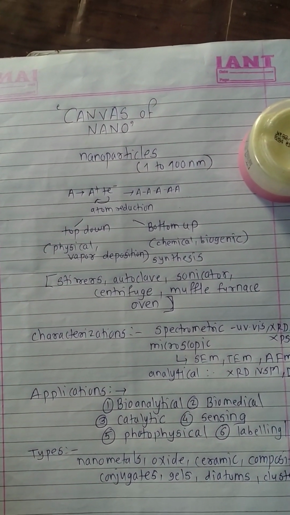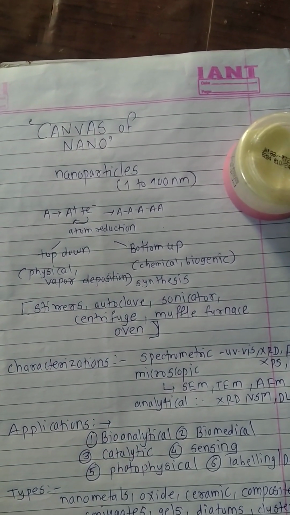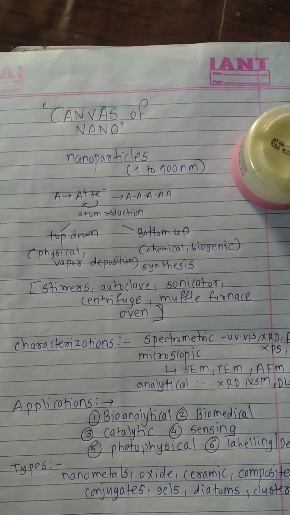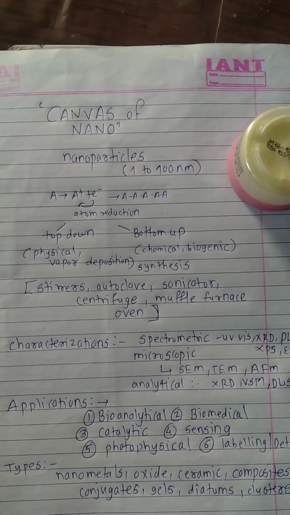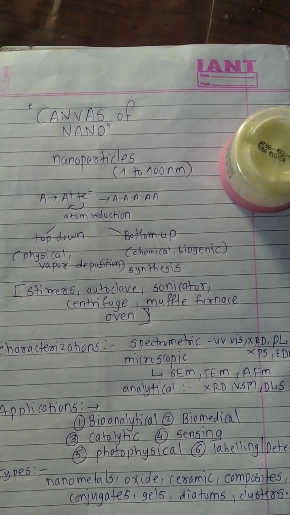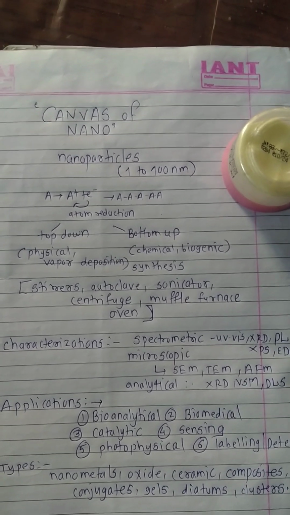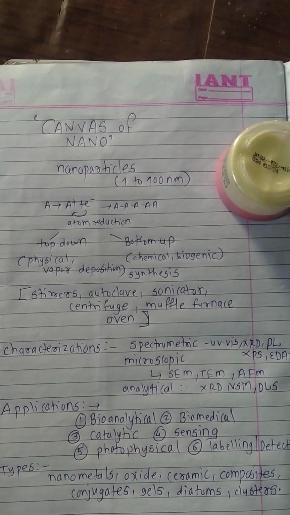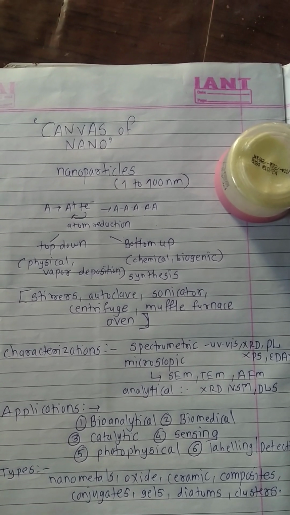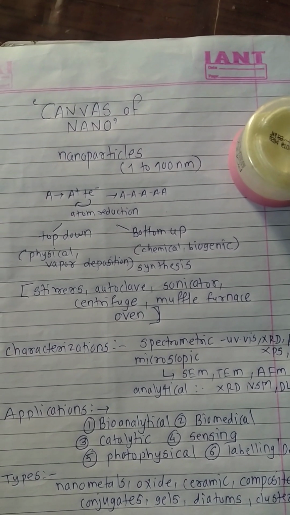So there are two types of synthetic methods, top down and bottom up. Top down methods of the synthesis of nanoparticles and nanomaterials consist of physical methods, which are also based on vapor deposition. Bottom up approaches of the synthesis depend on the chemical and biogenic synthesis methods. In that, the famous synthesis is the chemical synthesis, and the very well known method today is the biogenic method, where synthesis is performed using plant extract.